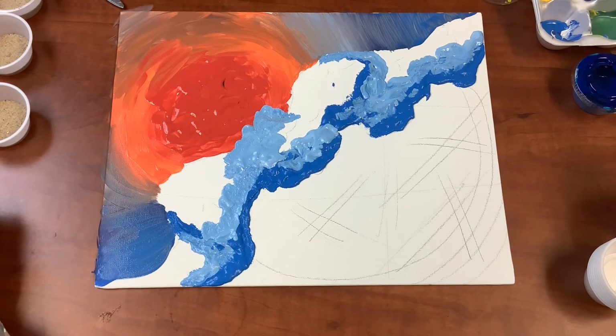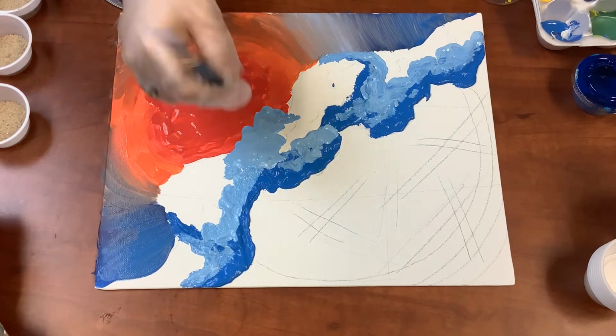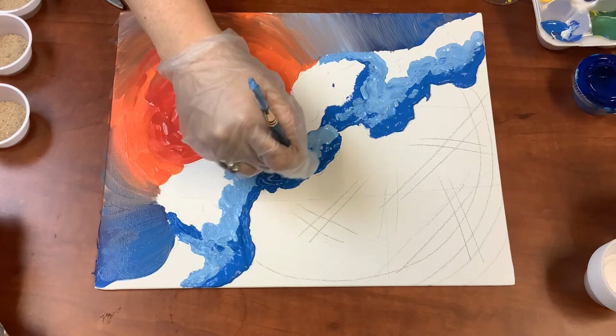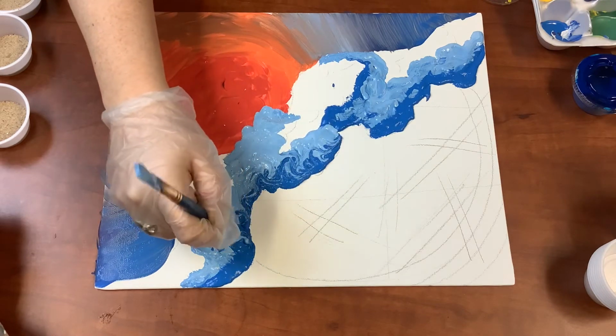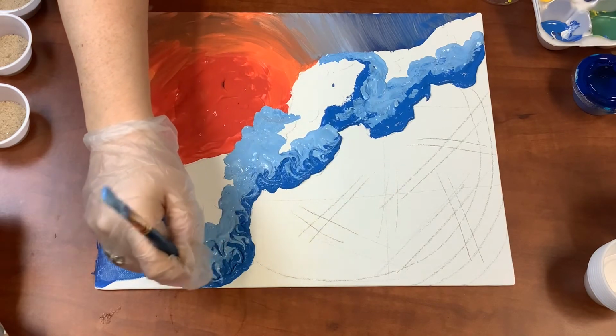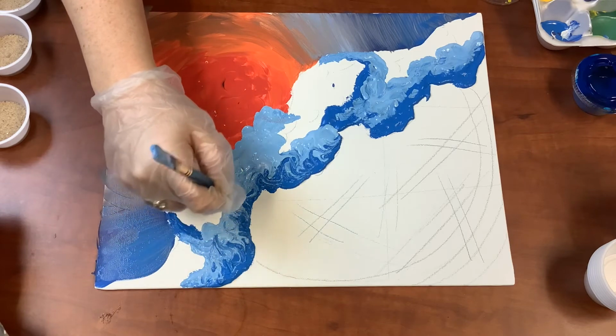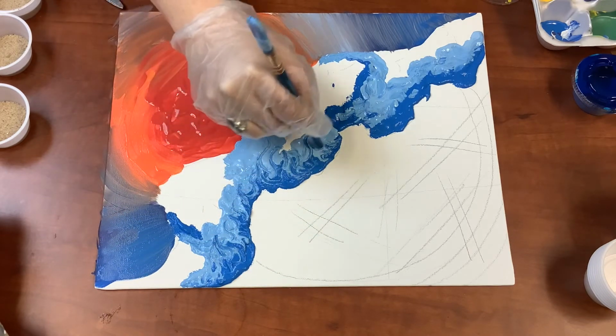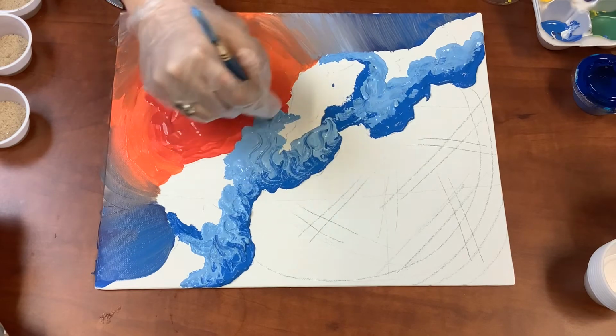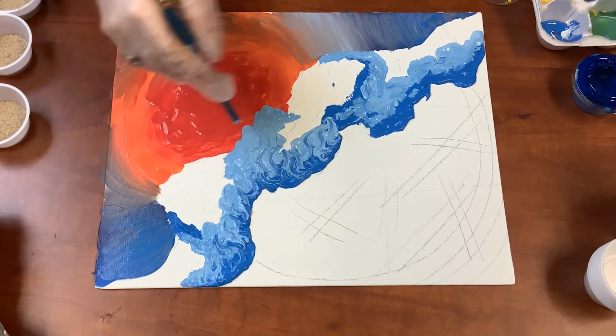And now what I'm going to do here is I want to kind of swirl these areas together a little bit, like this. I'm going to go back and forth, and you can see that it kind of picks some of that color up. It also leaves these areas where it kind of sits thick enough.